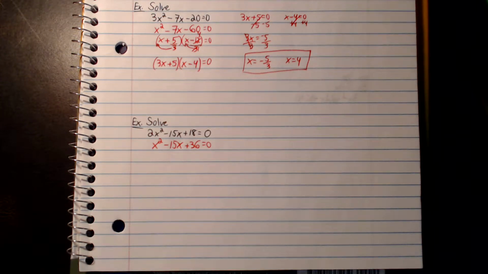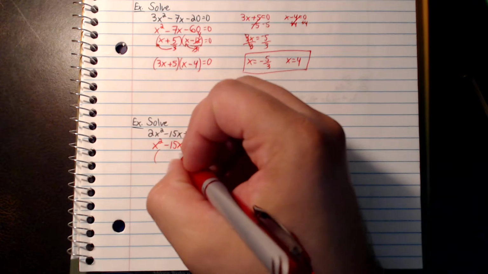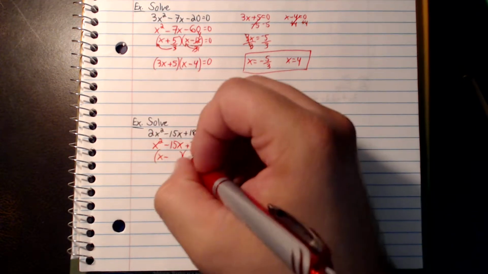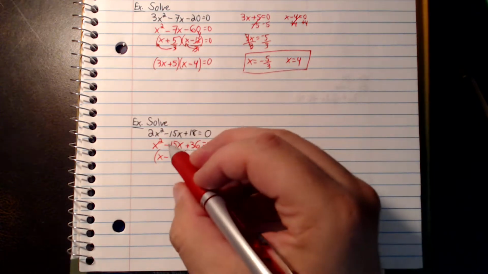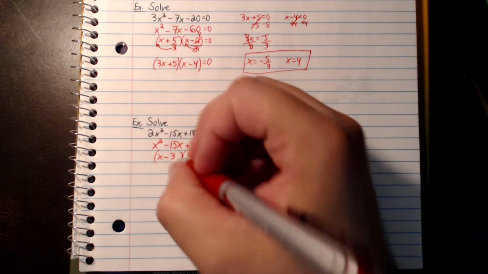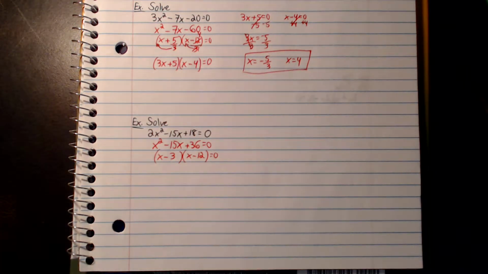Alright, now we need two numbers that multiply to 36 and add to negative 15. However, we know that they're both going to be negative numbers because this is positive and that's negative. So I'm thinking, how about 3 and 12.